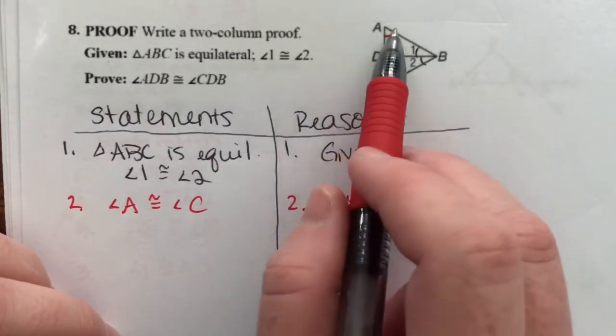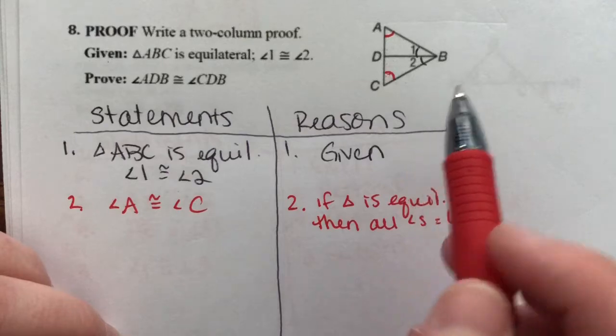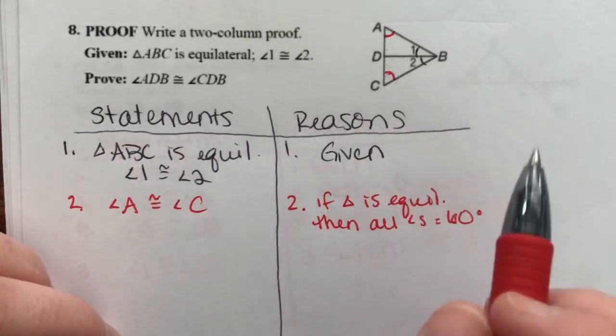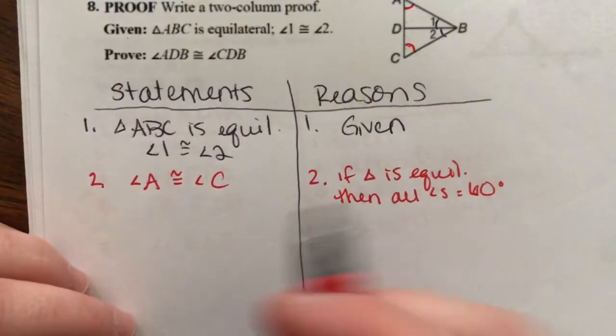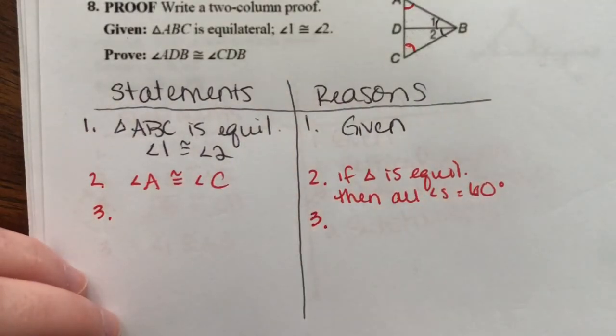So I've got two congruency statements. Angles 1 and 2 are congruent. A and C are congruent. The next part is the third thing that I can prove. Now there's actually two options here. So I'm gonna list one option. It does not matter which one you do. I'll show you the difference, okay?